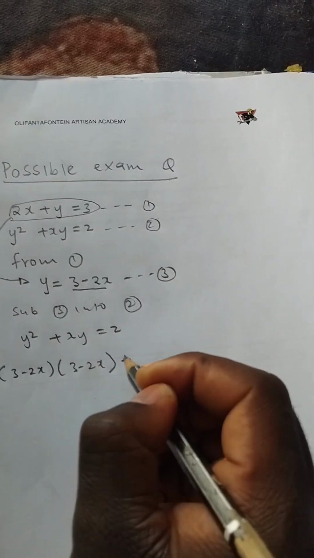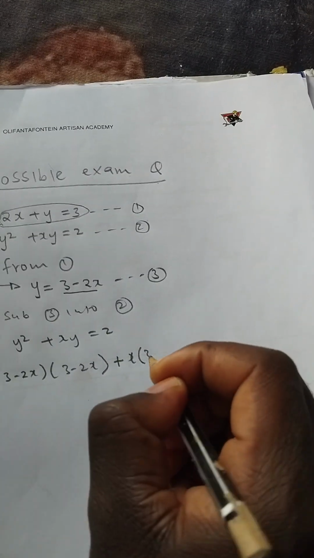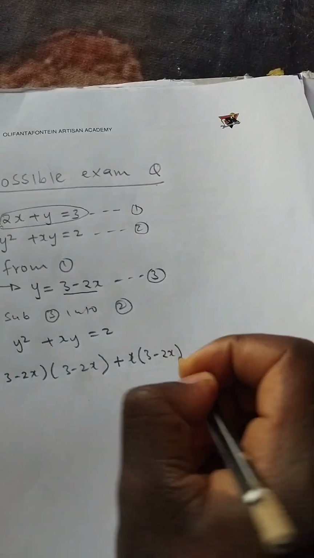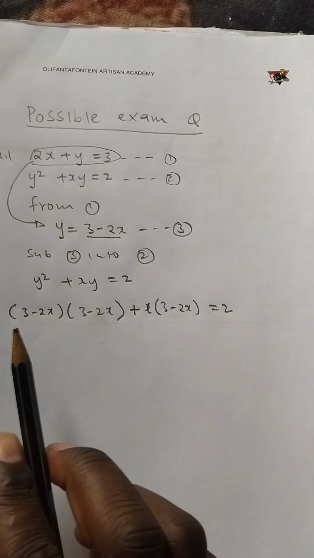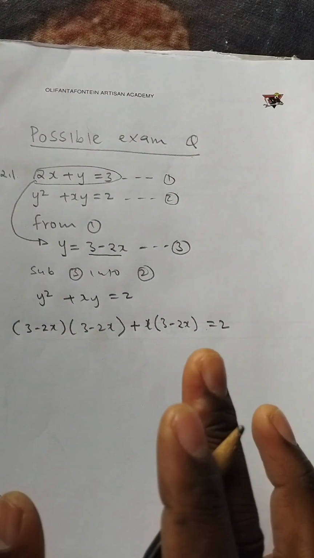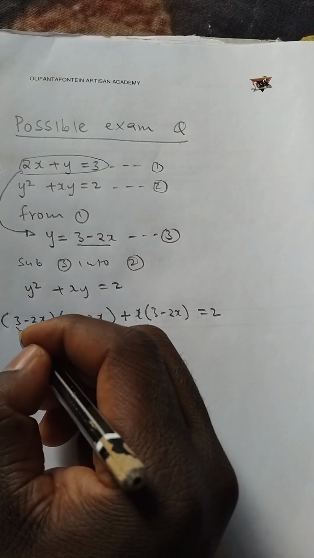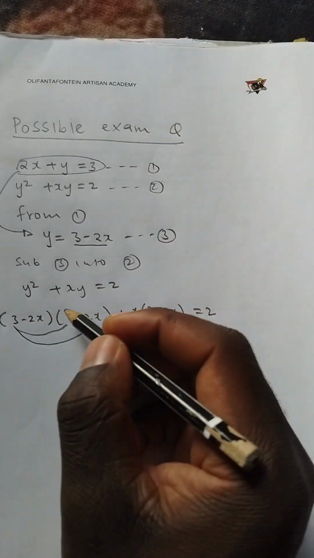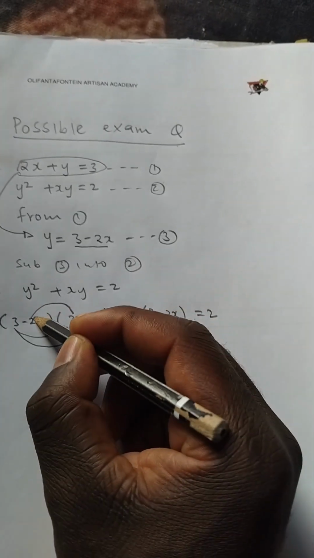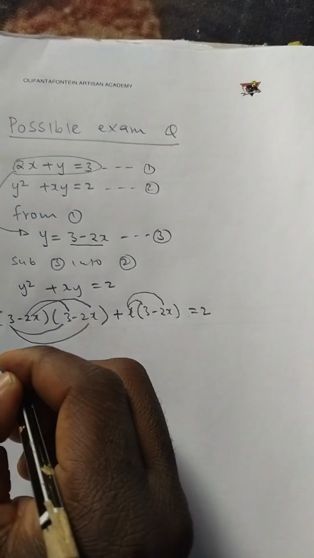Plus x, where there is y we put 3 minus 2x, equals 2. If you check here, we no longer have a y value. They're all x values. Then we expand. This into this, then it goes to this. Then this into this, then it goes to this. Same thing here.